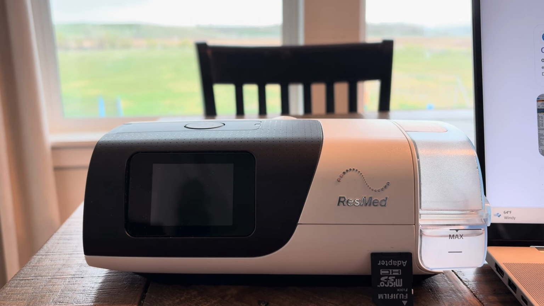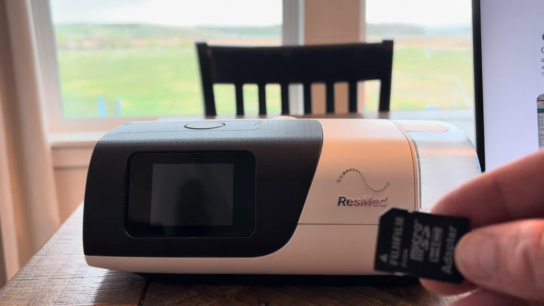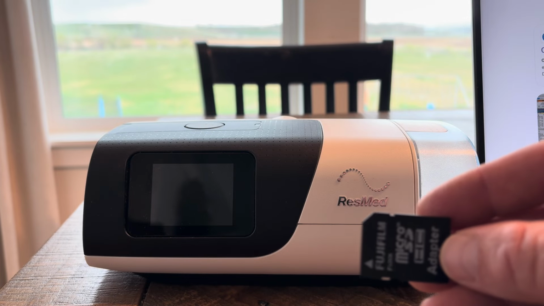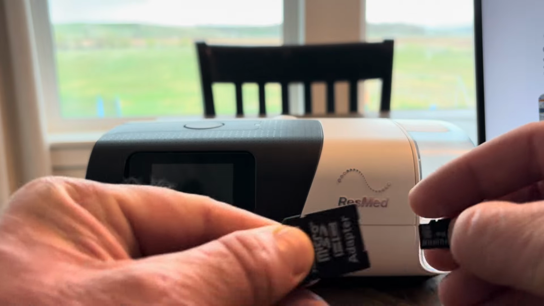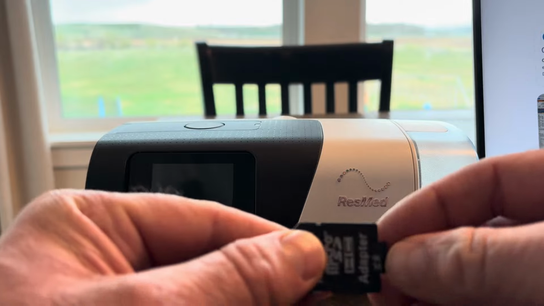So obviously, the first thing you need is a CPAP machine, whether it's ResMed or any other brand. All the ones I could find have the option to capture the data. And to capture the data, you need an SD card. This is an SD card adapter, and then it has just the mini card. But if you buy the mini card, make sure you have the adapter to go with it.